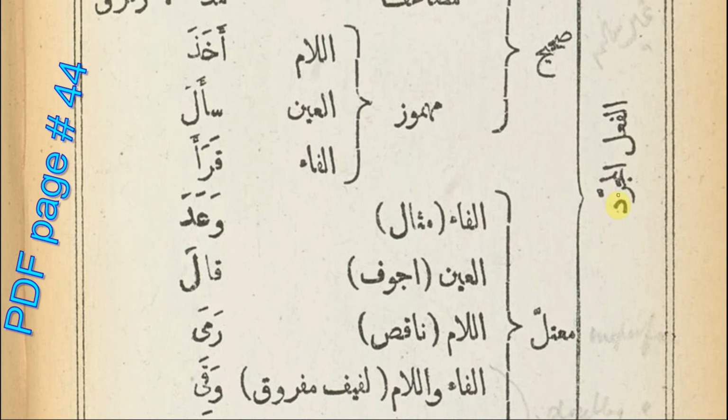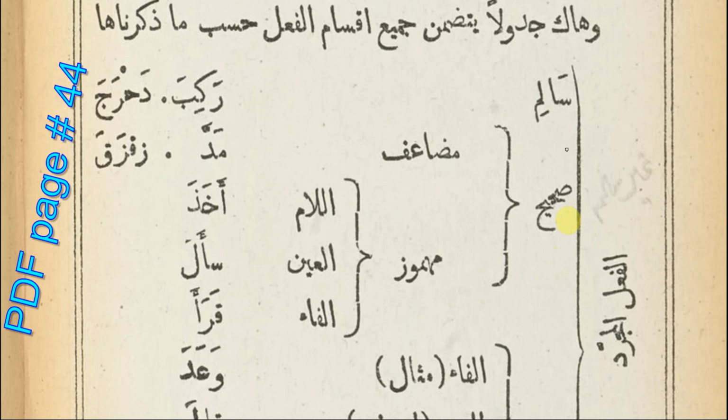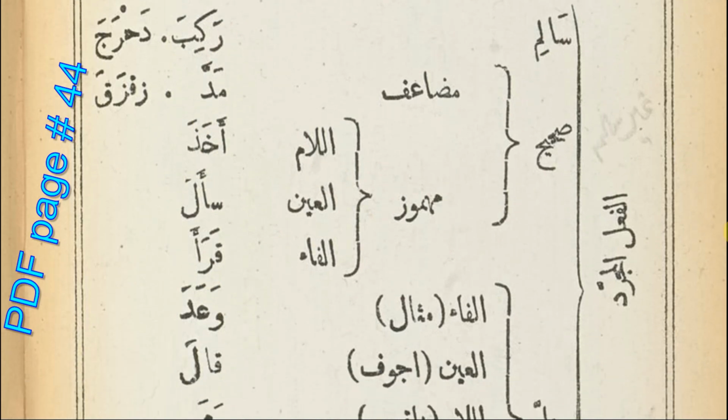So here it says الفعل المجرد, the stripped verb. This group here is صحيح, meaning sound. سالم is sound. This here is an example of it. So we will not go too much into these details, but I will show you this. So here different characteristics of different verbs. You have examples here. So here, that's how you will see a 3-letter root verb in one of these cases.